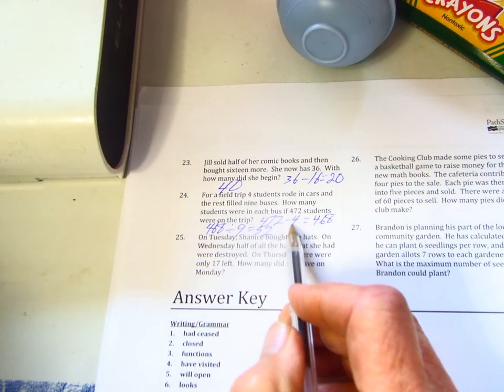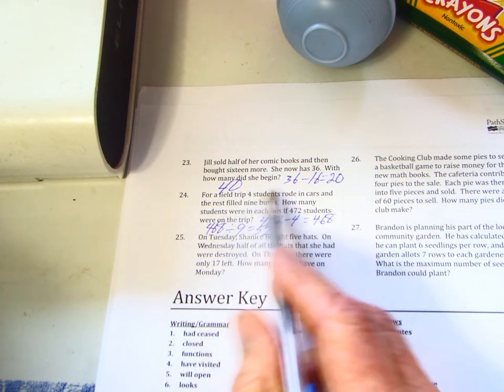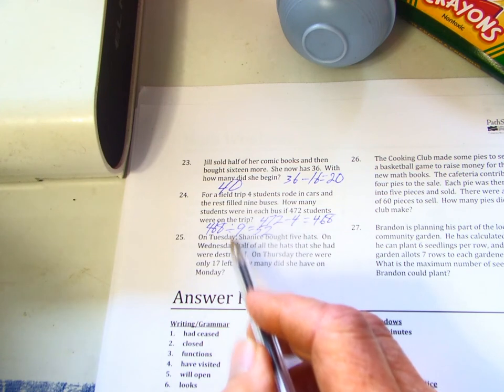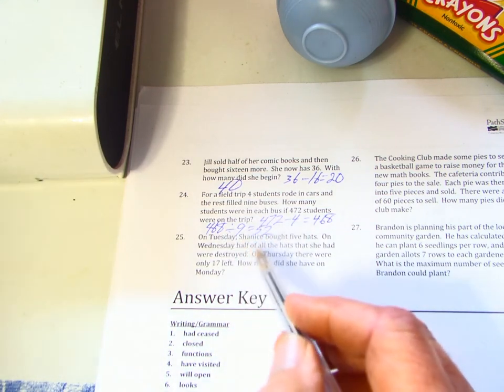We subtracted the students in cars. The rest were on the buses, and we divide it by 9 to fill the 9 buses. It has to be a number around 50. That's how many go on a bus.